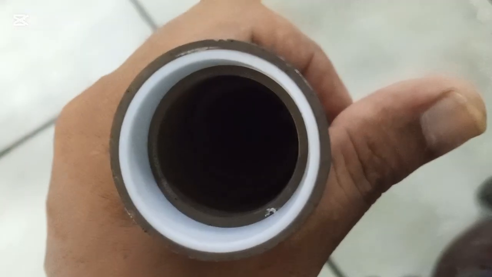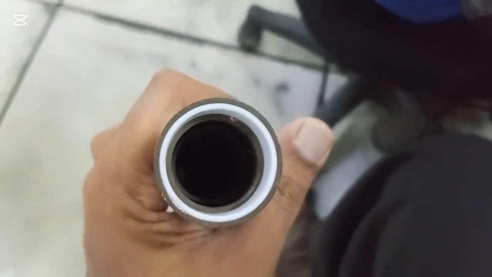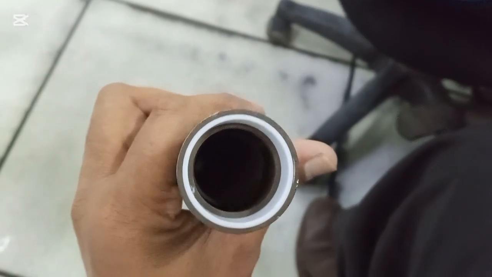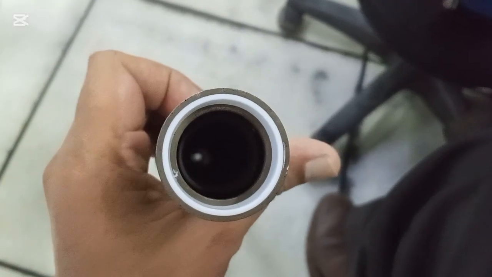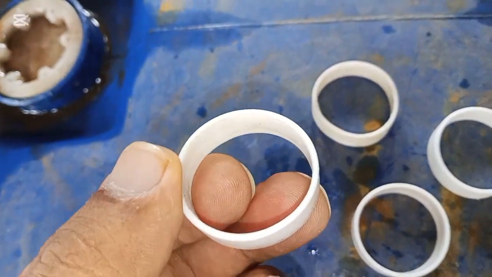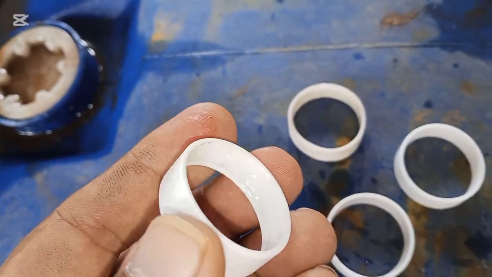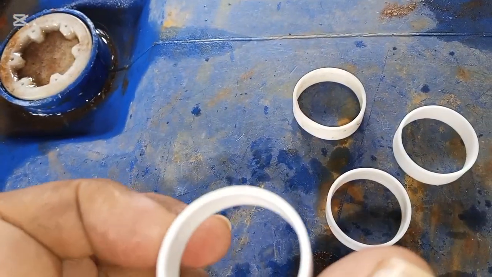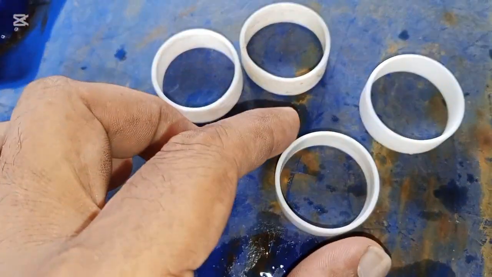If this seal is not okay, then the divider unit will not function properly, and when we supply water, it may leak. So here we used the proper Teflon, and here is the four stage, and this is the inside unit.